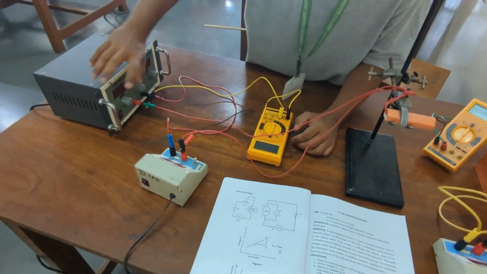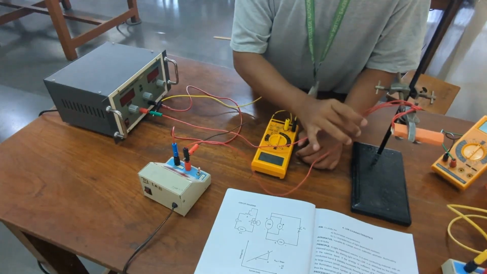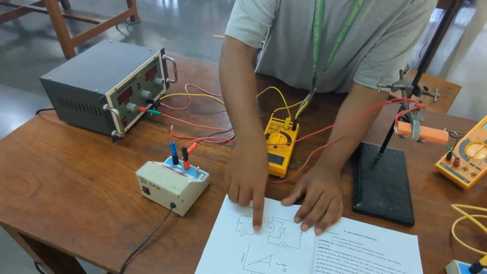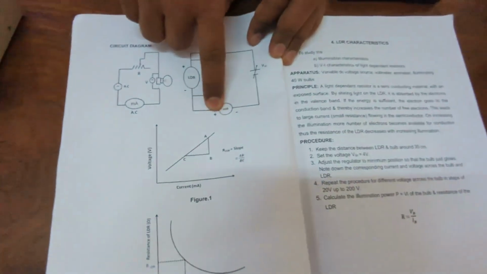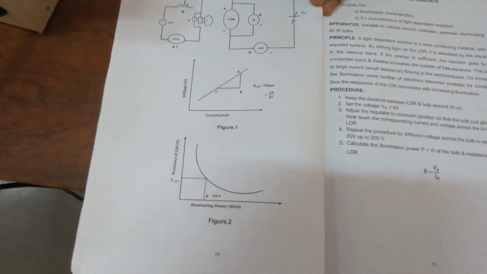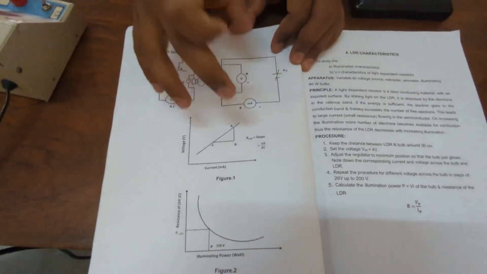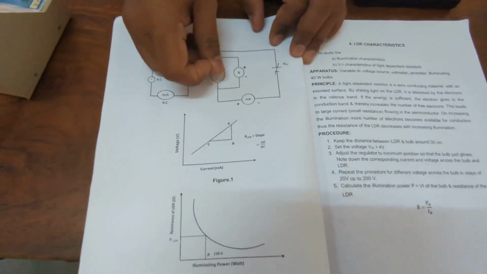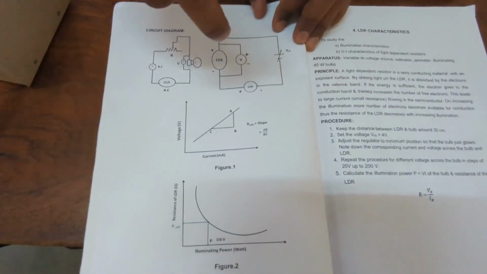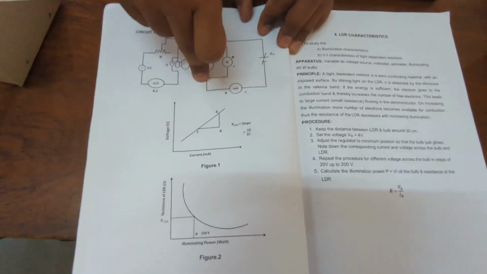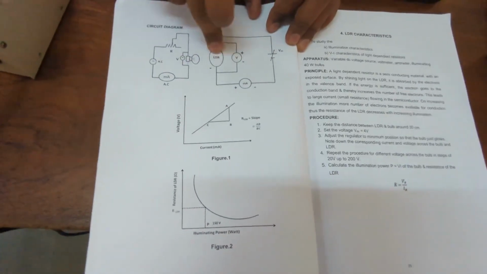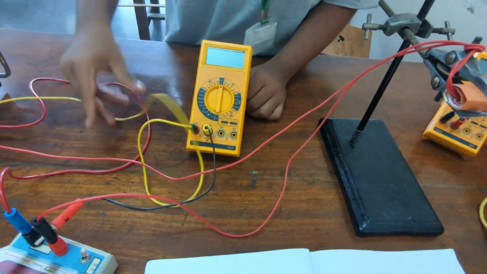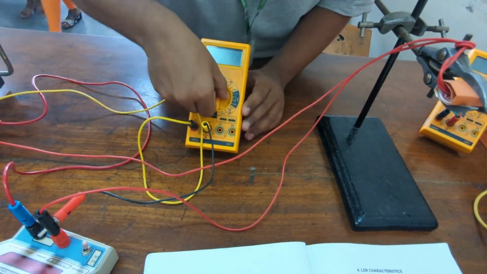So why do you think the voltage across the source and the voltage across the LDR will differ? If you can see here, I have a milliammeter, right? So there will be some potential drop across this milliammeter. We want to account for even that change, because we want the voltage across the LDR and the current passing through the LDR. That's what we are measuring. This is a DC circuit, so this has to be DC, right?